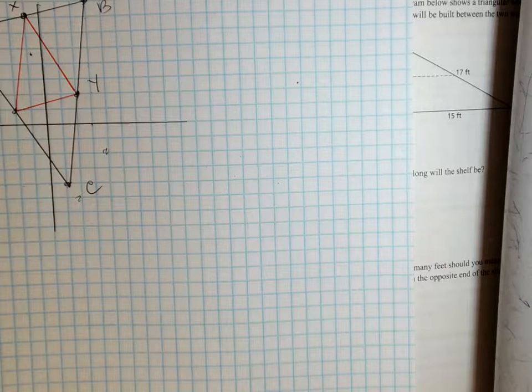Same thing with the distance formula. Isn't it easier just to use the Pythagorean theorem? This is the way I teach geometry, visually. Algebra 2 is a little different, but geometry, I teach it visually. Makes it easier, right? Okay, moving on.